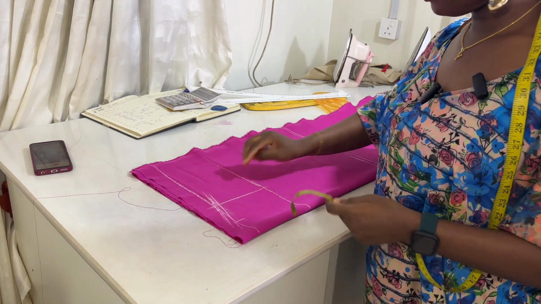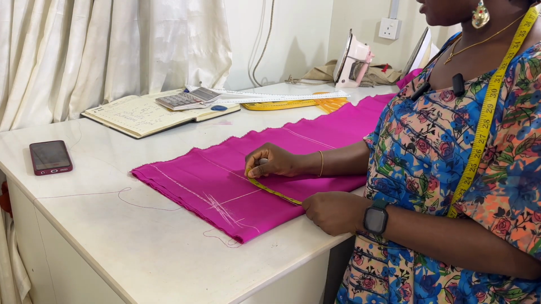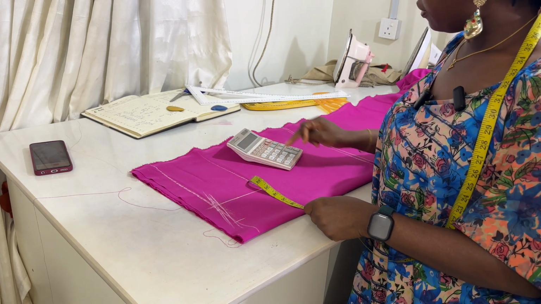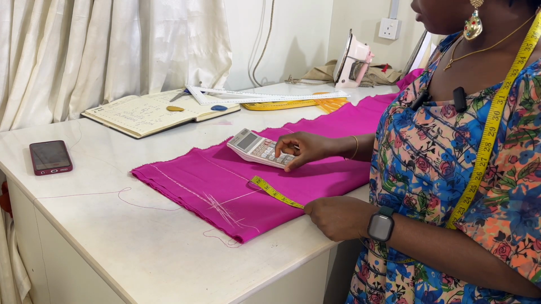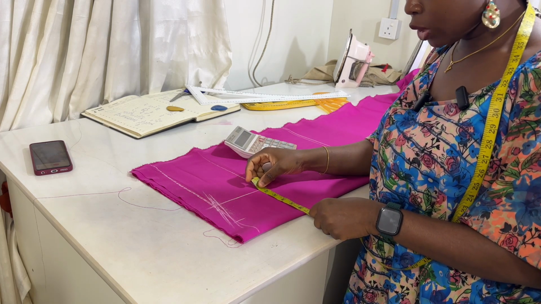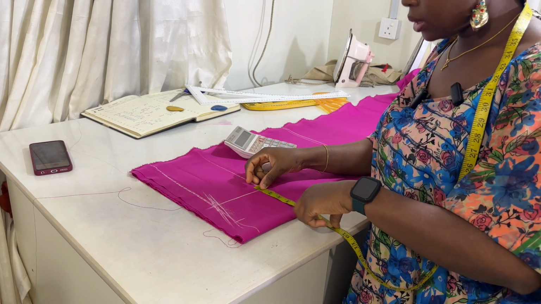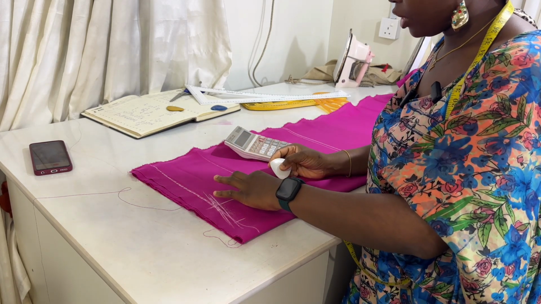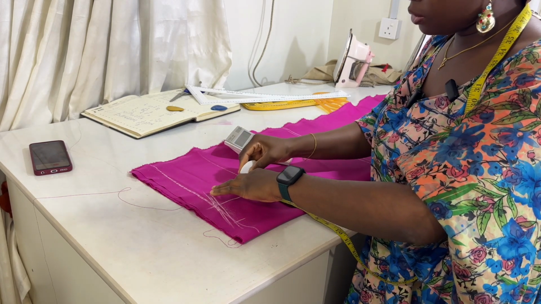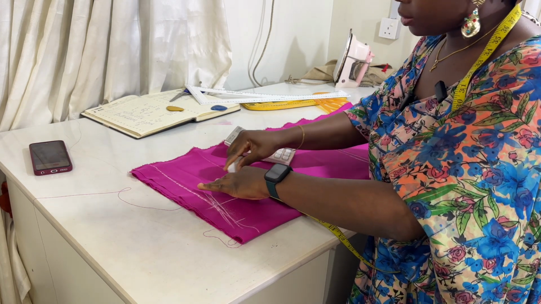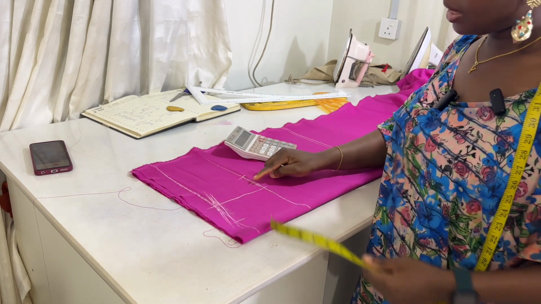So on the chest line, you're going to put the chest measurements divided by 4. The chest is 25. 25 divided by 4, that will be 6.25. Then you add ease of half inch. This is very important. Put the ease, then put the allowance. I'm using 1.5 for the allowance.